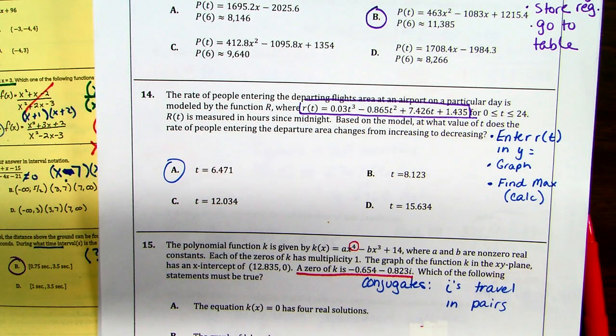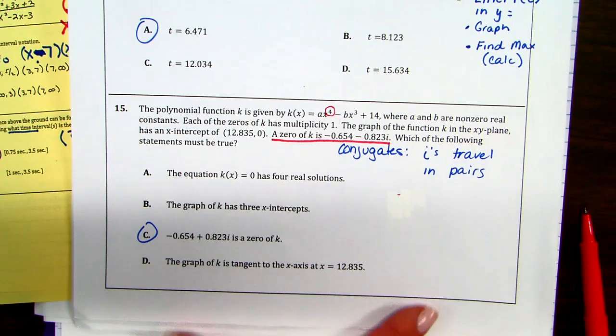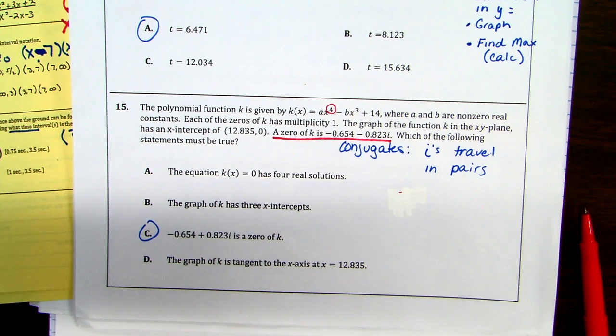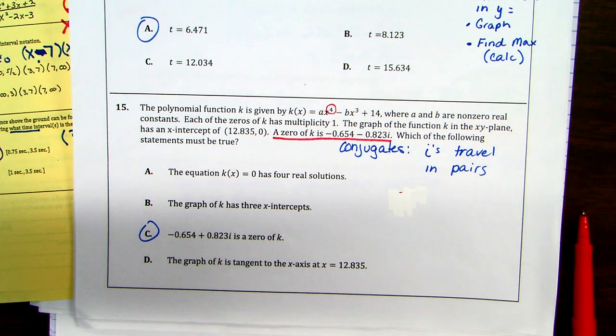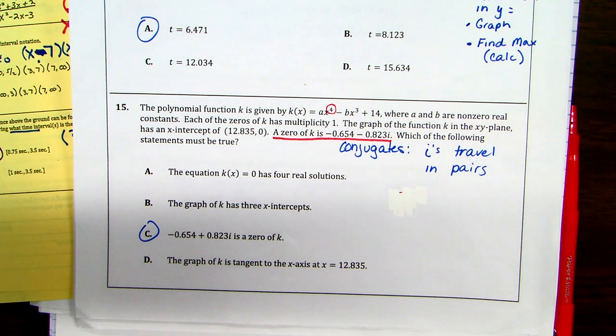Number 15 is a freebie. Every single one of you better get 15 right. Let's put our phones down. I see like half of you on your phone. This is why I don't let you guys have phones during class, because you guys cannot resist. Okay?